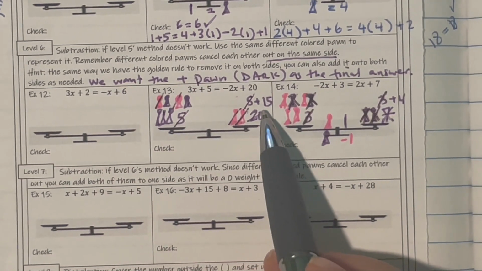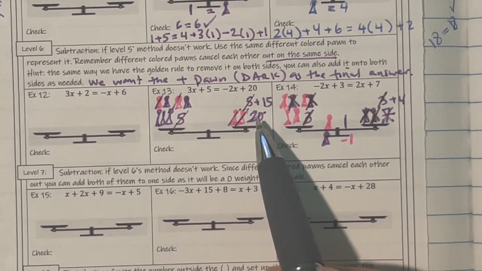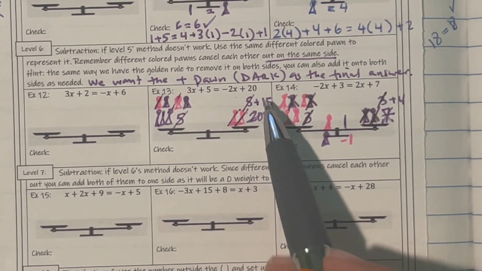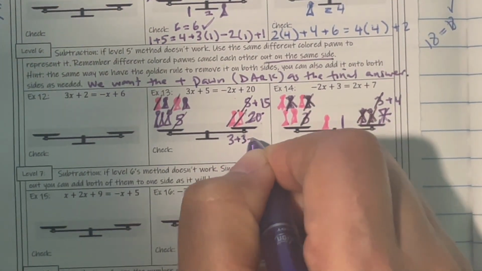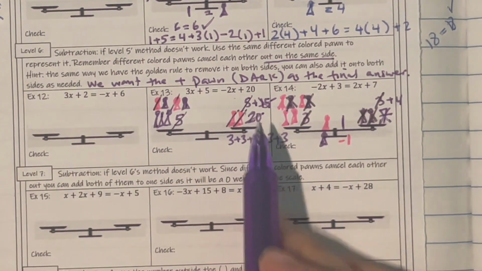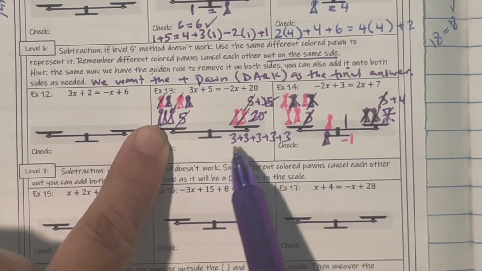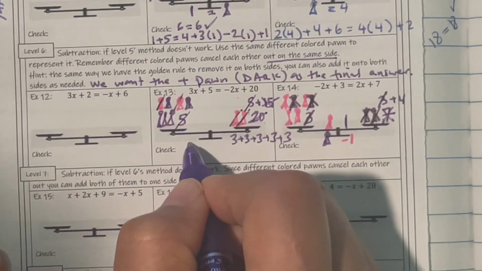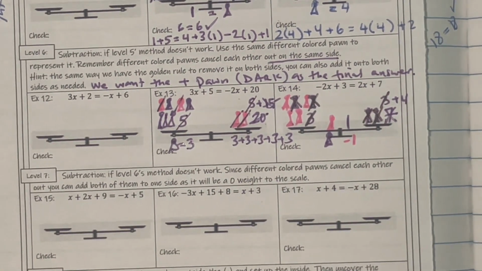So what number added by itself 5 times will be 15? Well, you know 15 divided by 5 is 3, so it'll be 3. So this will be 3 plus 3 plus 3 plus 3 plus 3. And now we can cross out that 15 because we've replaced it with 5 3s, which means the value of 1 pawn is +3. So the value of 1 pawn equals +3. Let's go ahead and check that answer.